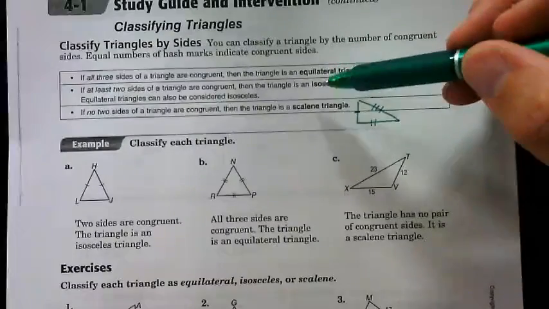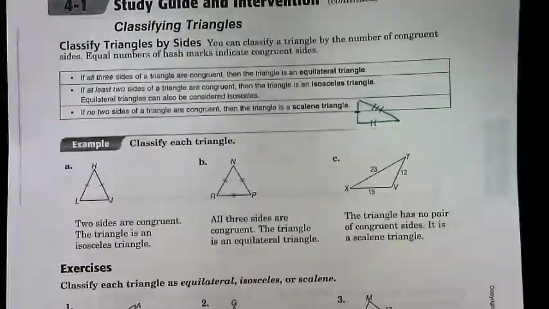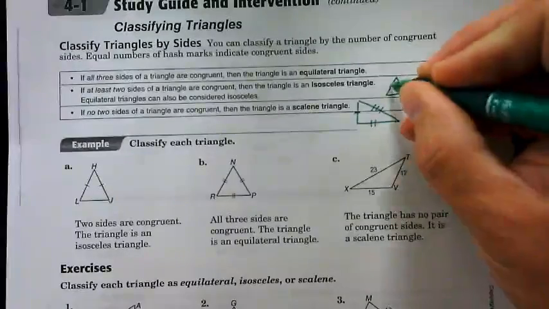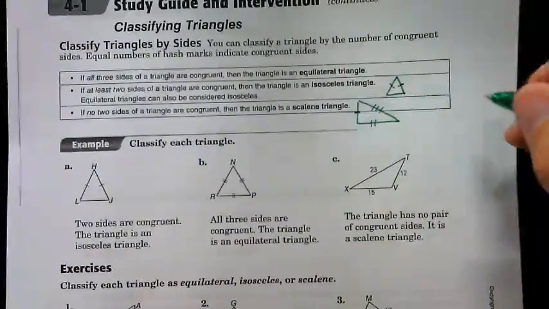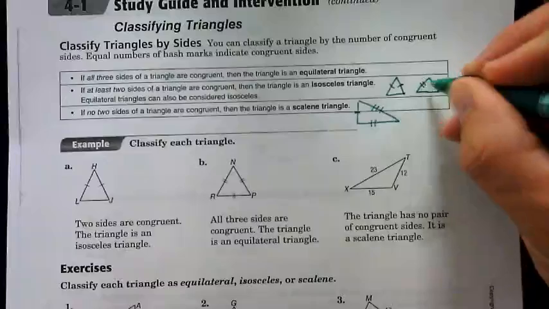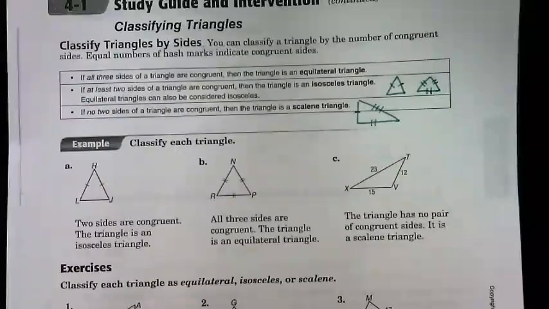For isosceles, this is the one where usually the definition coming in is not quite perfect. So isosceles triangle. It isn't that the triangle has exactly 2 sides. Isosceles means that it has at least 2 congruent sides. So if I was to draw a triangle with 2 congruent sides, it'd be isosceles. Or if I was to draw a triangle that had all 3 sides congruent, it would also be isosceles.